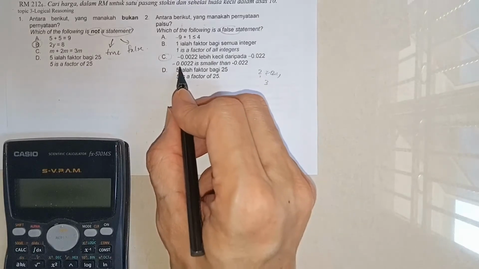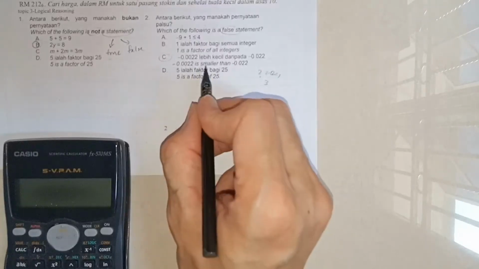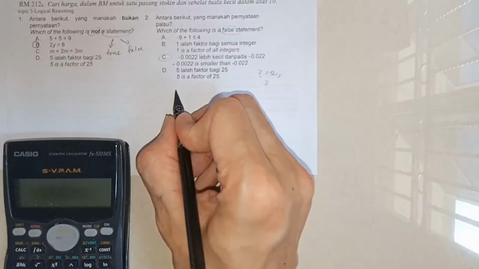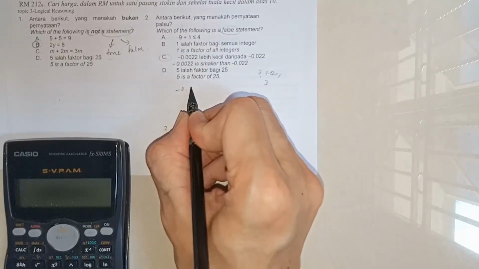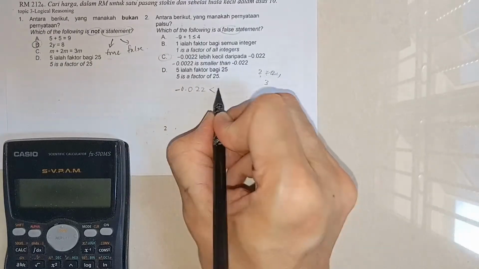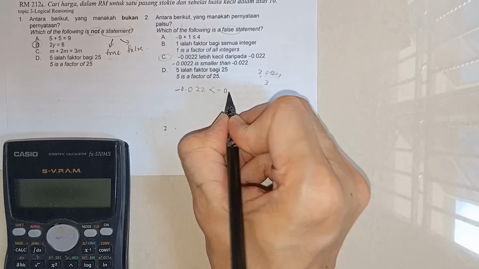This one is negative 0.0022 is smaller than negative 0.022, so negative 0.022 smaller, not equal.